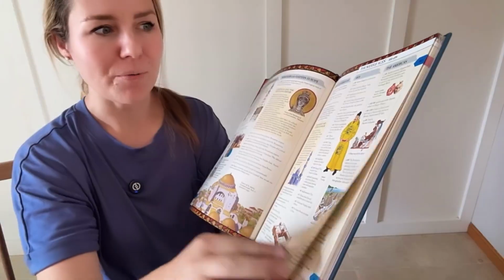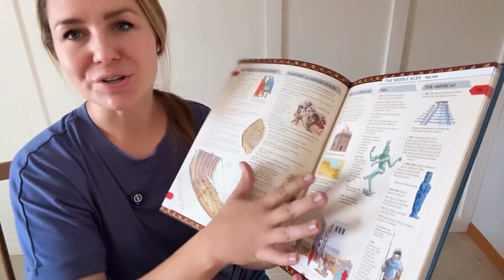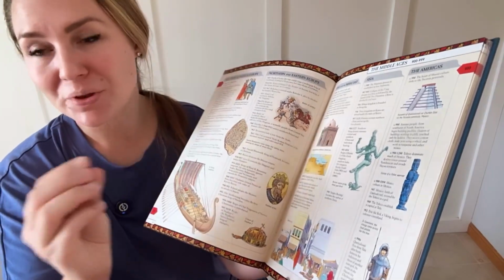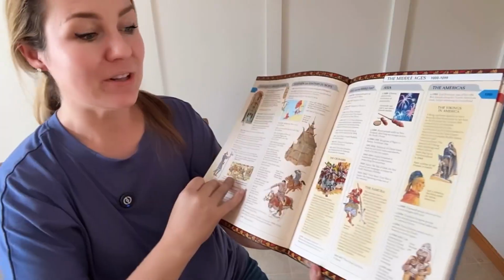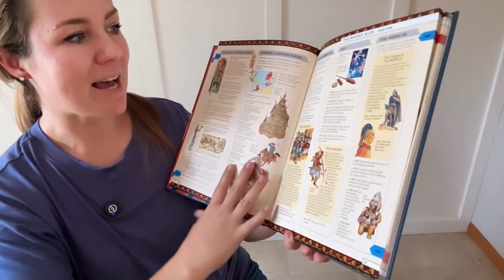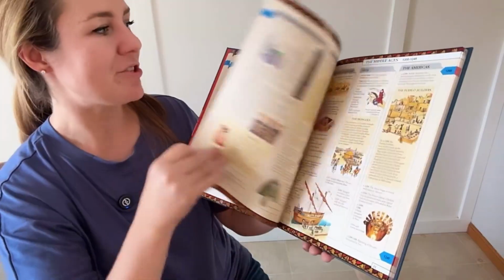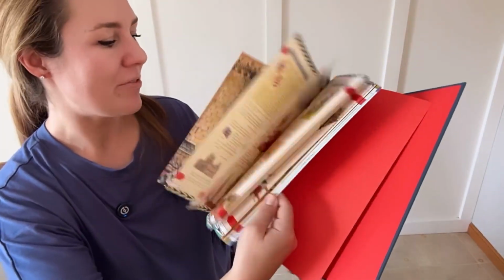So it's not overwhelming. It's kind of like you are hanging a peg on these certain concepts, and you can go deeper in these later on if you want to, or learn this information and never learn anything else. But it's great to have just a full picture of history in a really colorful, interactive way.